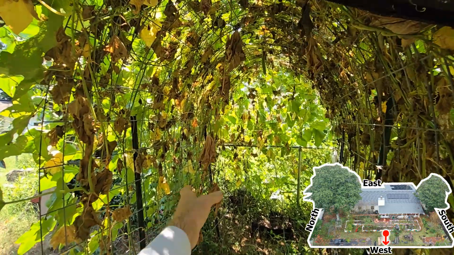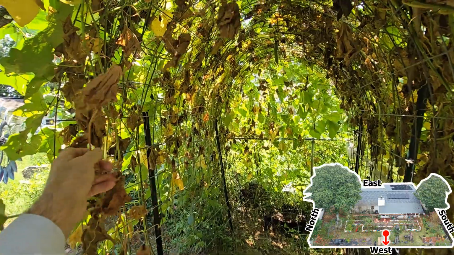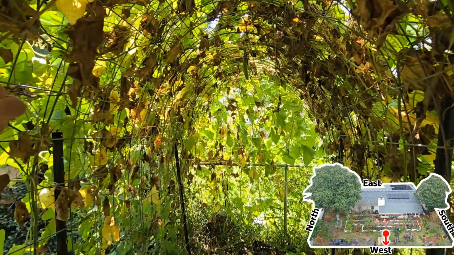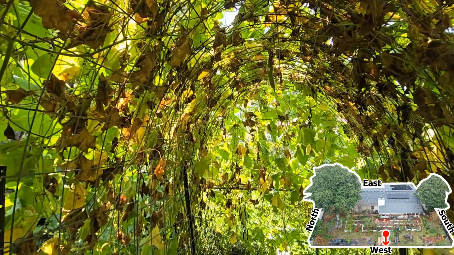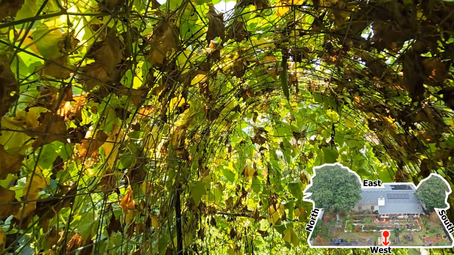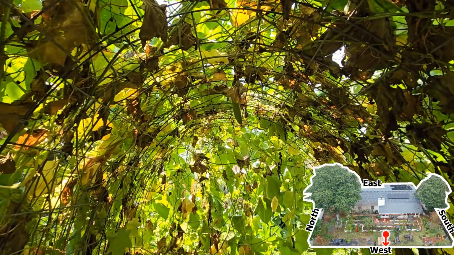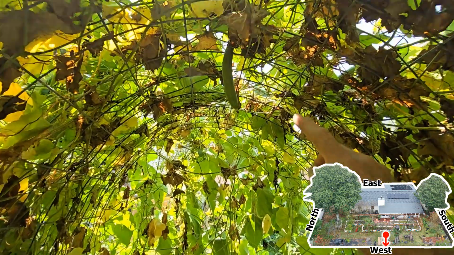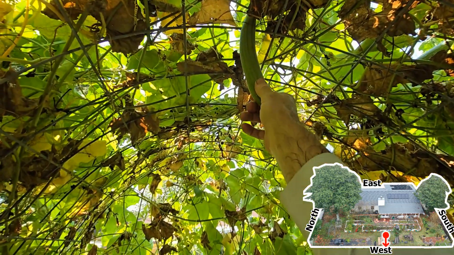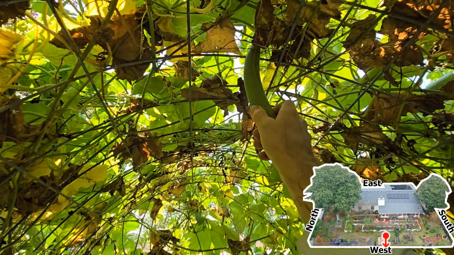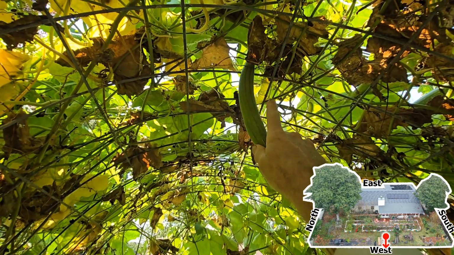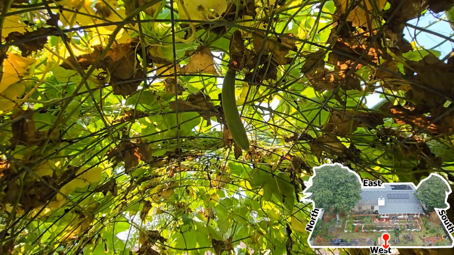So this is the inside of the Luffa trellis. We do have a lot of brown leaves in here because the canopy is just so thick in here. So these inner leaves that aren't getting sun are just not surviving. But you can see here, look at this. This is one of the small ones. This is actually probably about the right size to eat. If you didn't eat it, you could certainly grate it up and make Luffa bread.